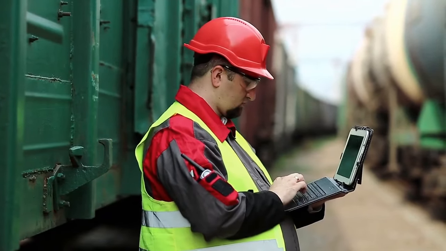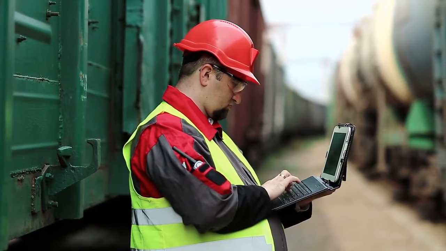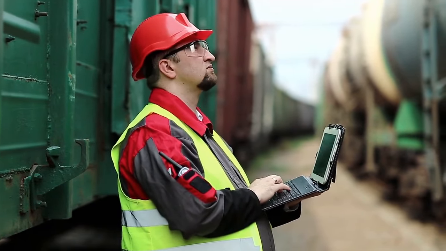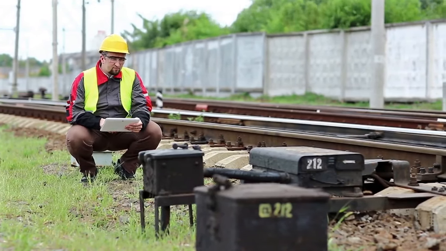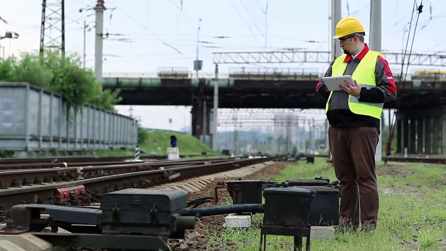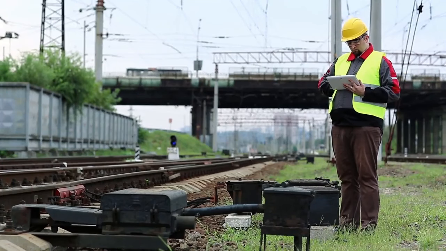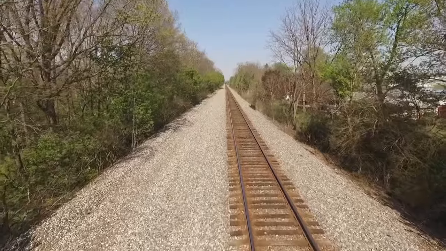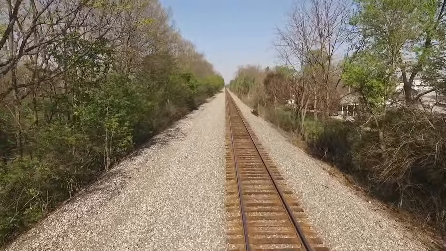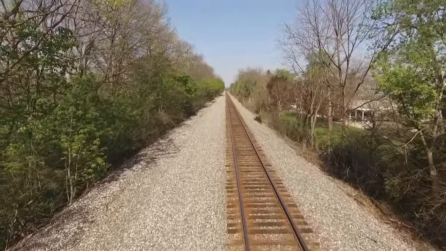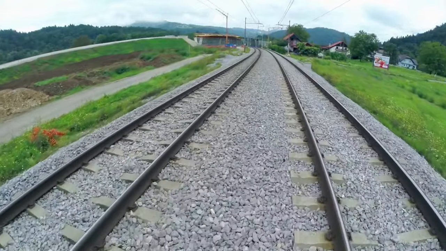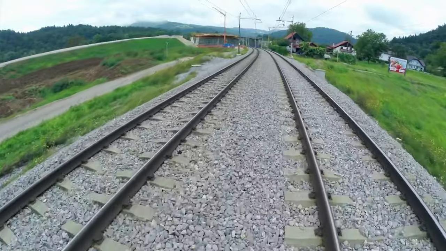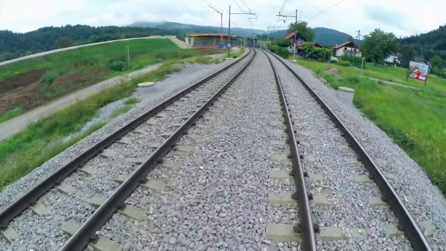Technical aspects. Building a train track involves several technical aspects that are critical to ensure the track's safe and reliable operation. Here are some of the technical aspects to consider when building a train track. Gauge. The gauge is the distance between the two rails of the track. It is critical to ensure that the gauge is consistent throughout the track's length, as it affects the train's stability and speed. Standard gauges vary between countries, so it is important to follow the appropriate gauge for the location.